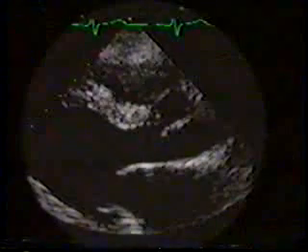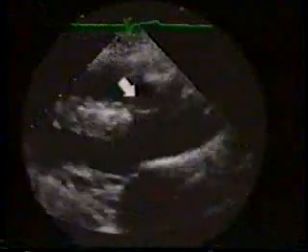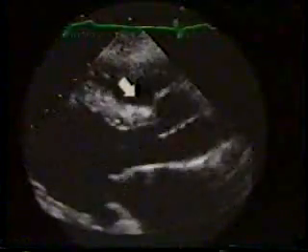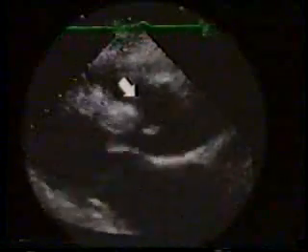This is the parasternal long axis view of another patient who is 16 years old and has a small perimembranous ventricular septal defect. The defect could not be clearly visualized on the 2D examination.